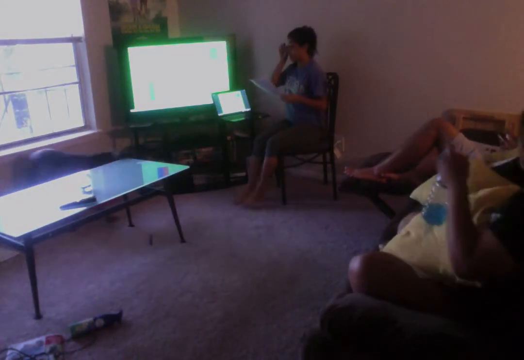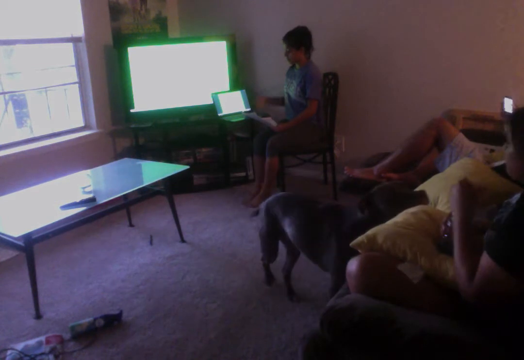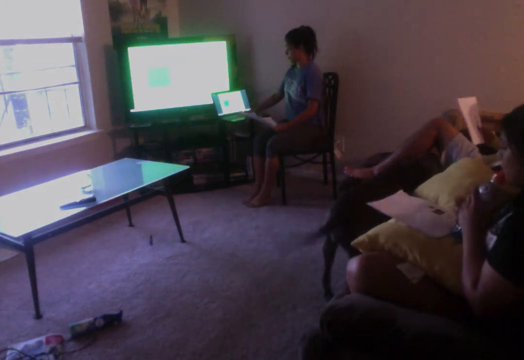Today we will be learning about fractions. What is a fraction? I don't know. A fraction is an equal part of a whole object. Here is the whole square.